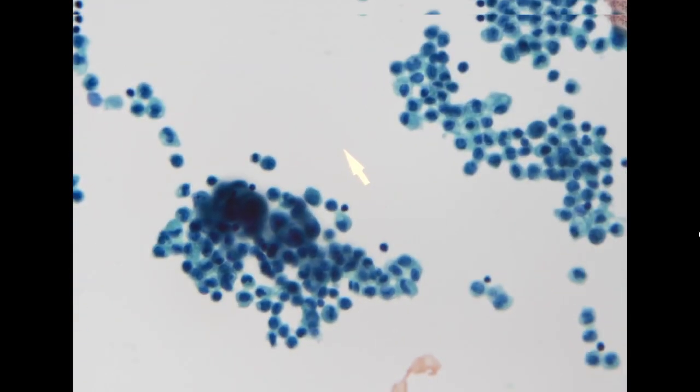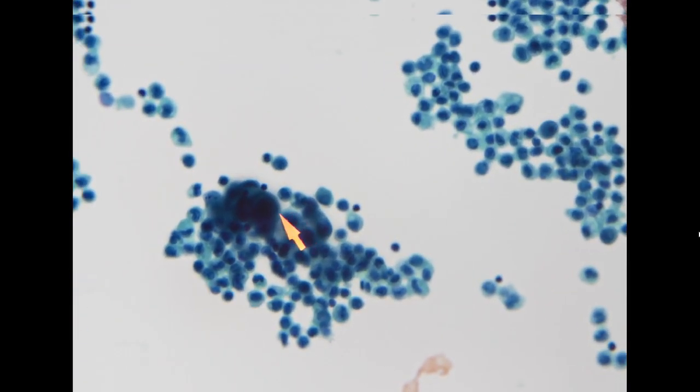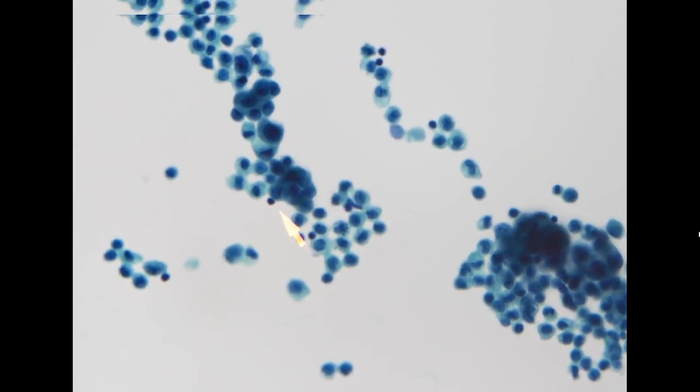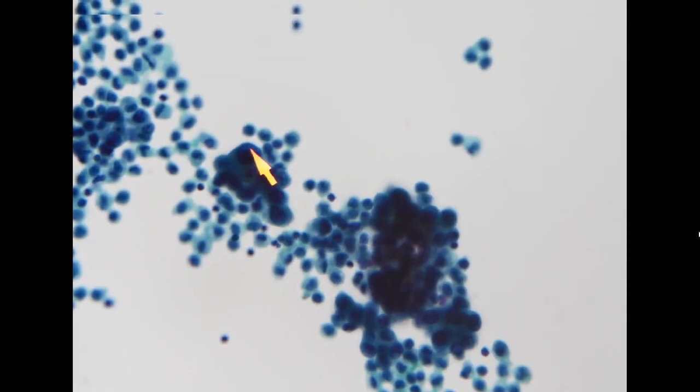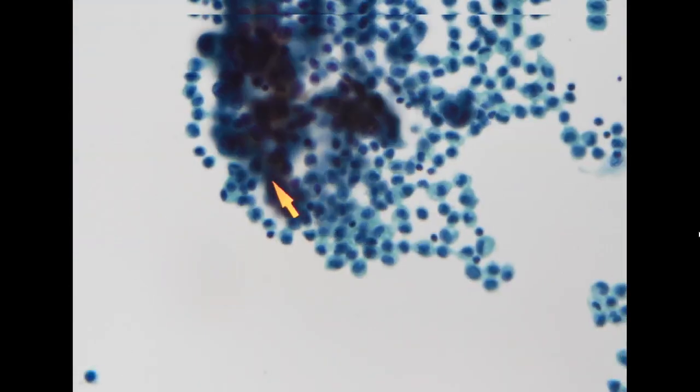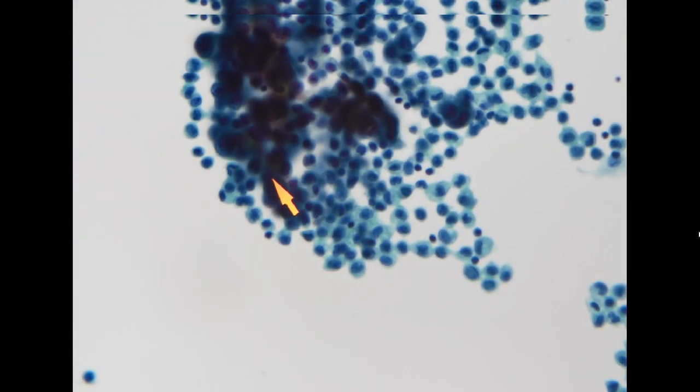And then we start to notice some clusters of cells with three-dimensional architecture and a much bigger nucleus compared to the adjacent normal cells. It's also a little bit darker, but it's kind of difficult to tell because everything seems to be very dark.